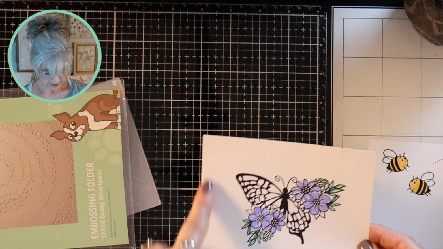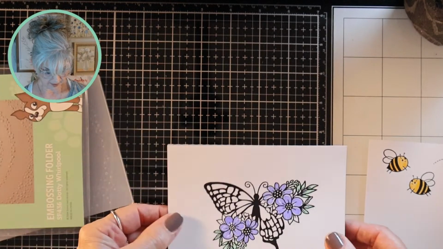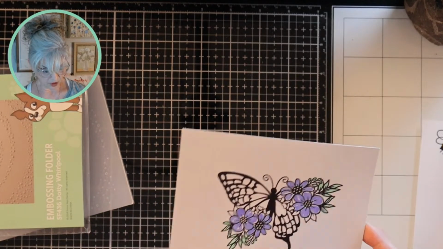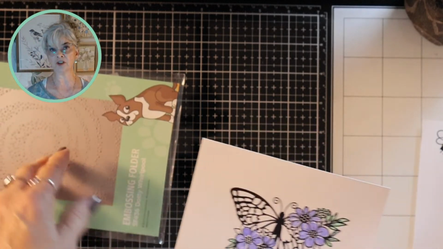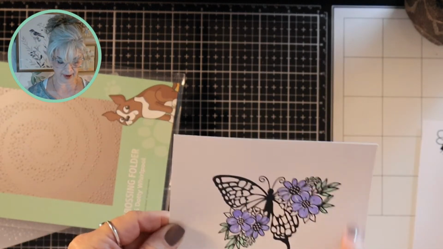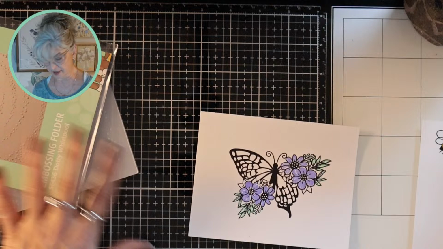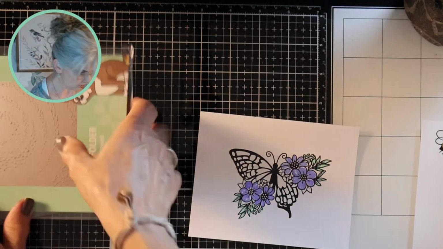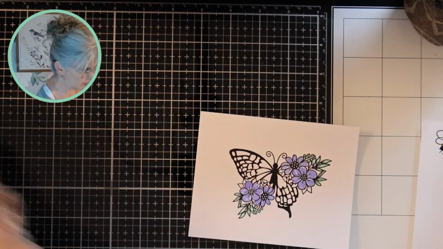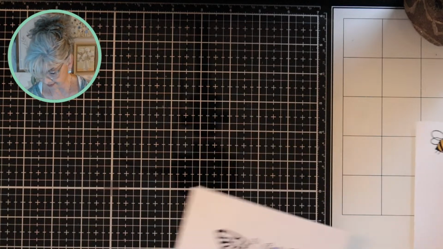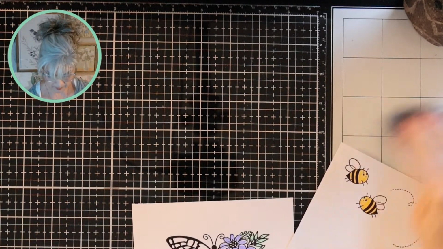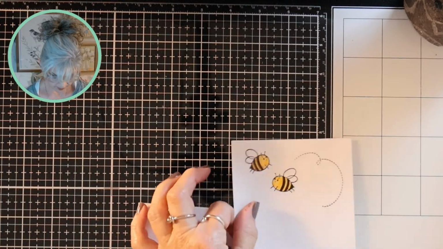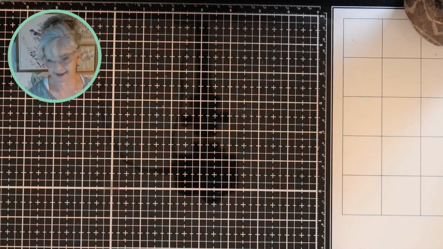But I also want to die cut this down a little bit, and so I want to do that first. I don't want to do the embossing folder first, because then when I run the die cut for the outer edge, it's just going to smush the 3D effect. So we're going to do that second. Let me set that aside, wipe these both down, get all the powder off, and bring in the Sizzix.